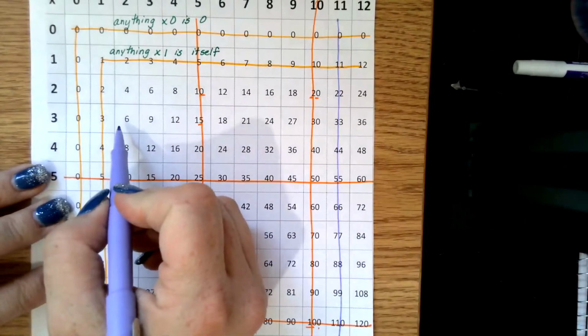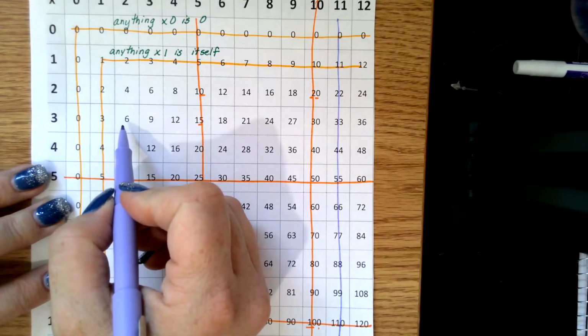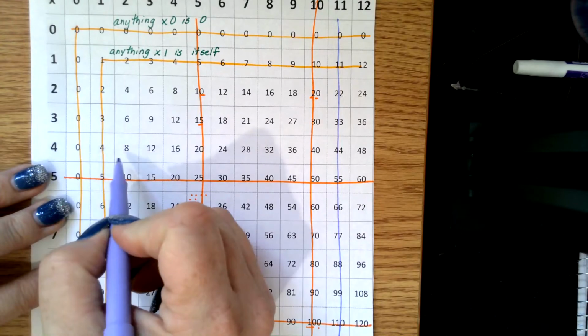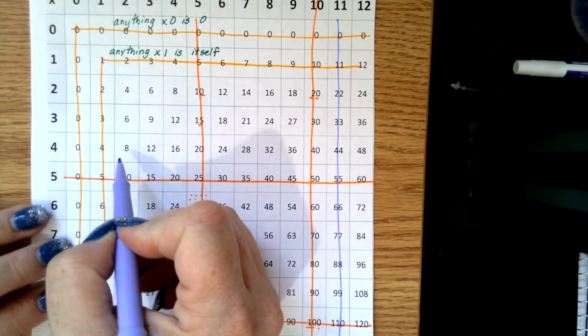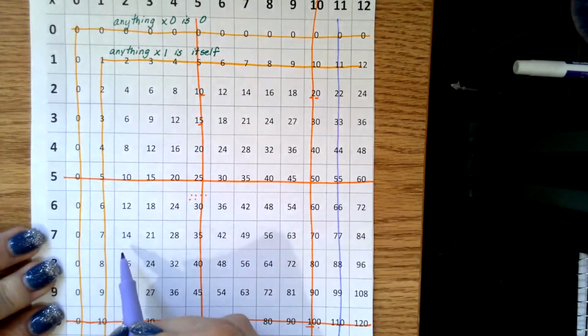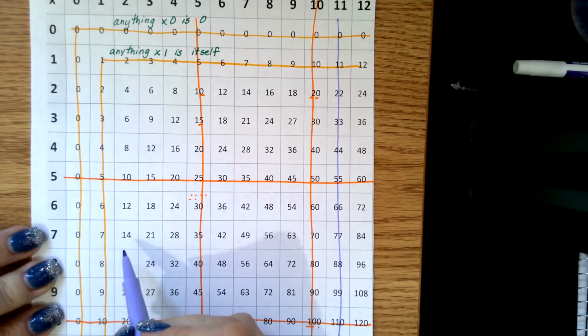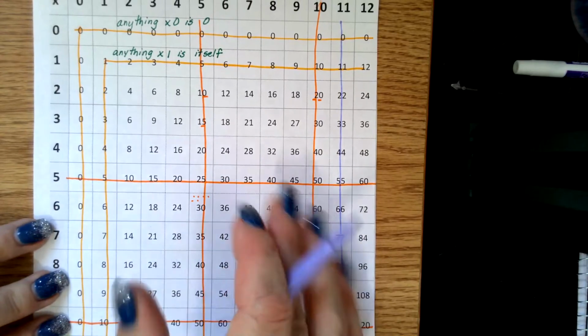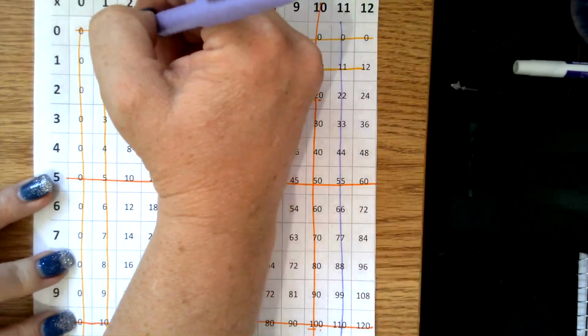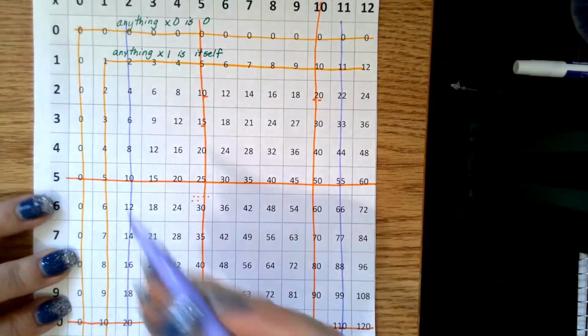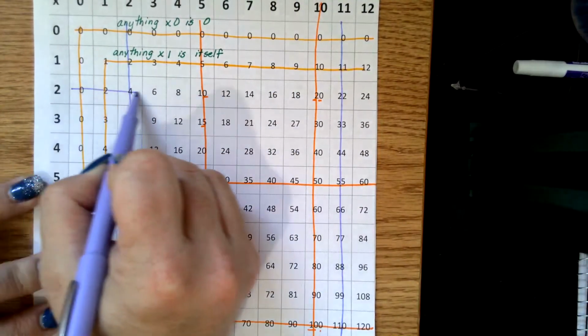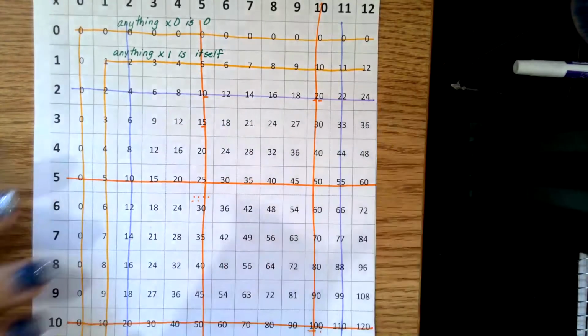So 3 times 2 is the same as 3 plus 3, which equals 6. 2 times 4 is the same thing as 4 plus 4, which equals 8. 2 times 7 is the same thing as 7 plus 7, which equals 14. Or, if you have to write them out, you can just count by 2s. So these, again, are super easy, so we'll cross them out just because they're so easy to do.